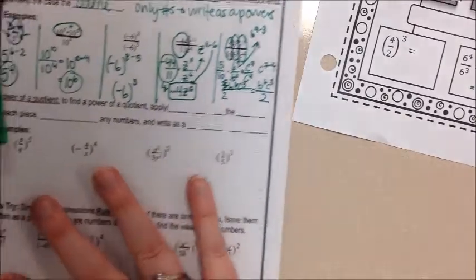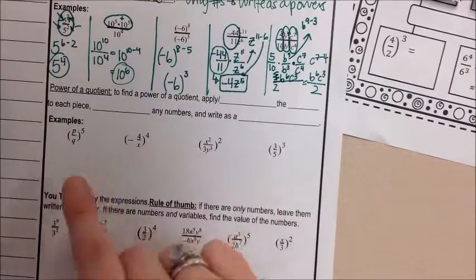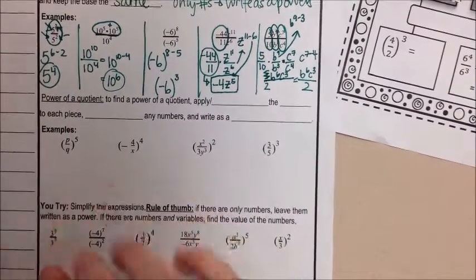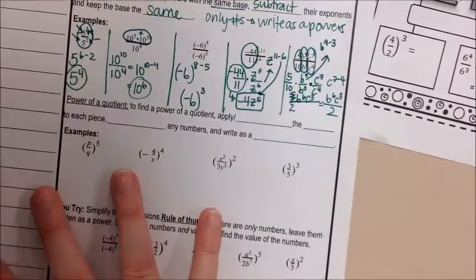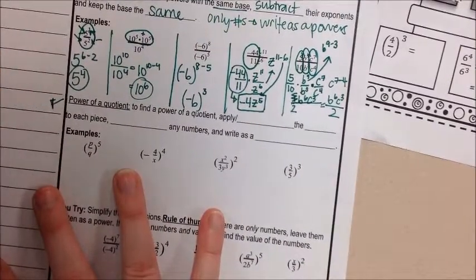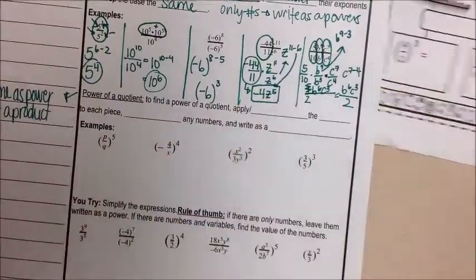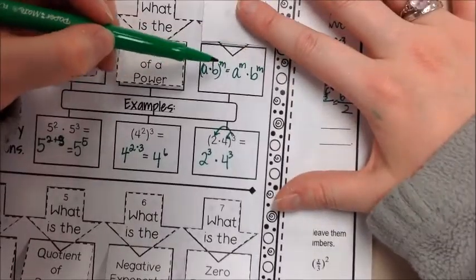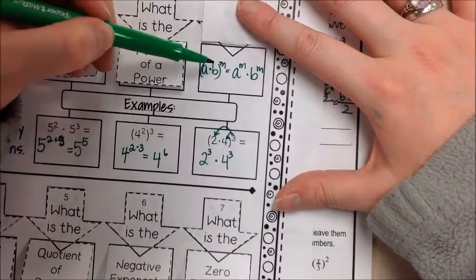Okay, so now we're going to move on to power of a quotient, which is not something we learned in Big Ideas, but all you have to do is you do the same thing as you do with a power of a product. If we look back at power of a product, we just distributed that exponent to both parts of that.